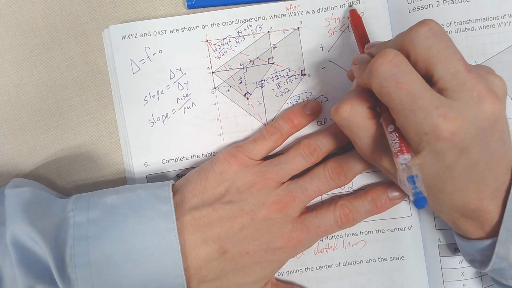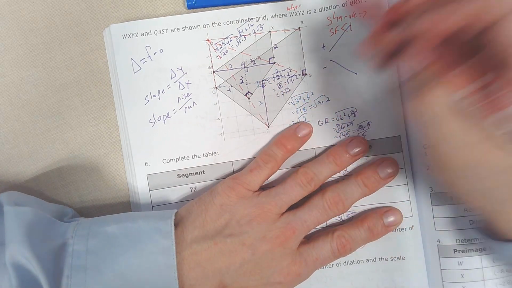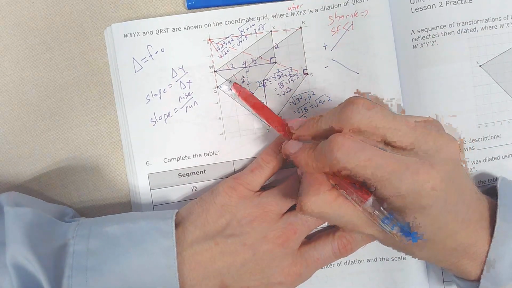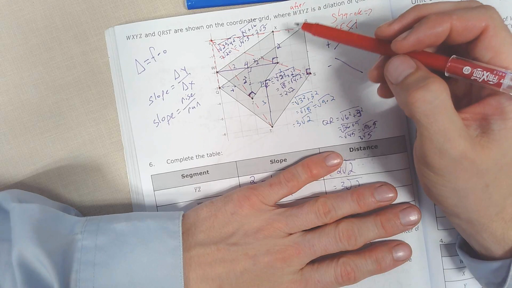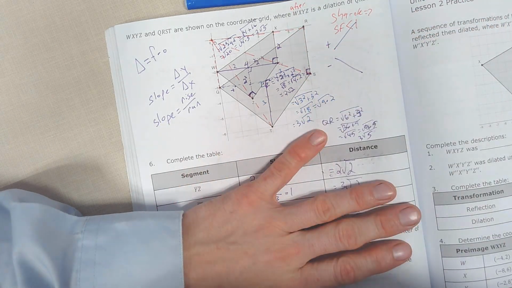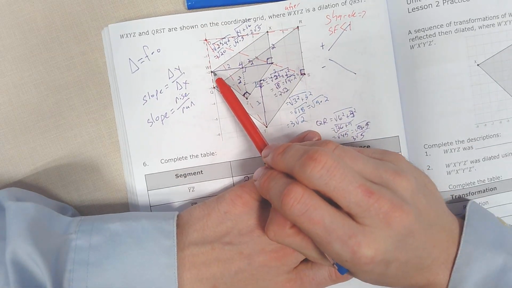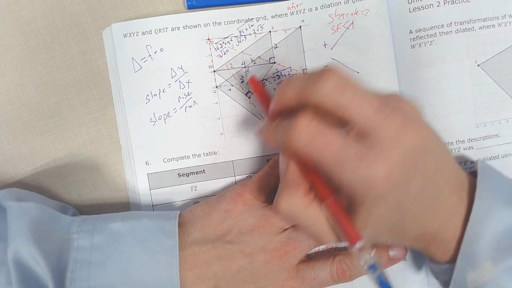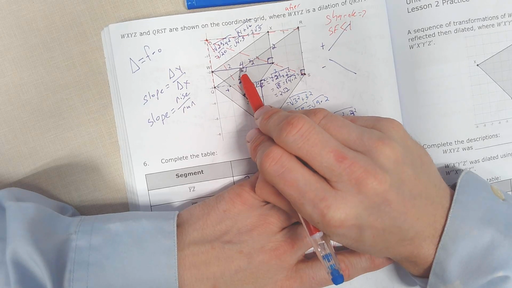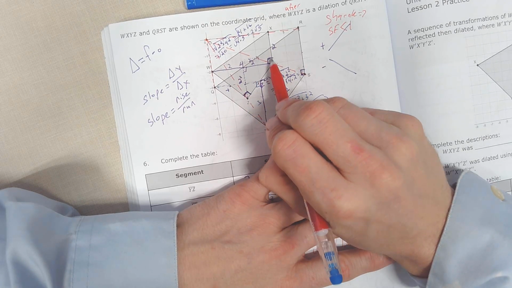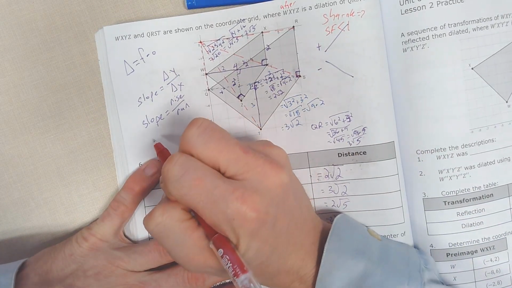Right? So this is 1, 2, 3, 4, 5. Oh no, I need to just do this one. This will work. The slopes are the same. So for WX, let's do this, this will be the numerator.